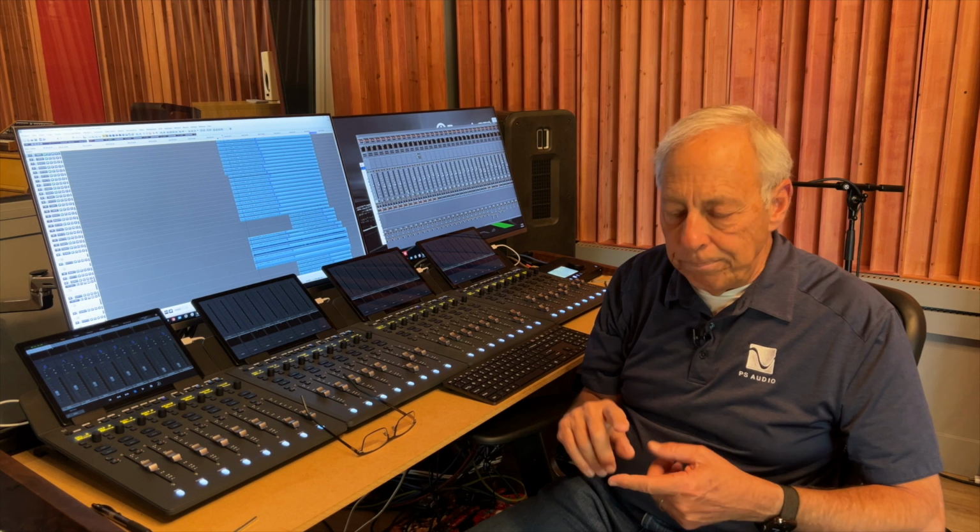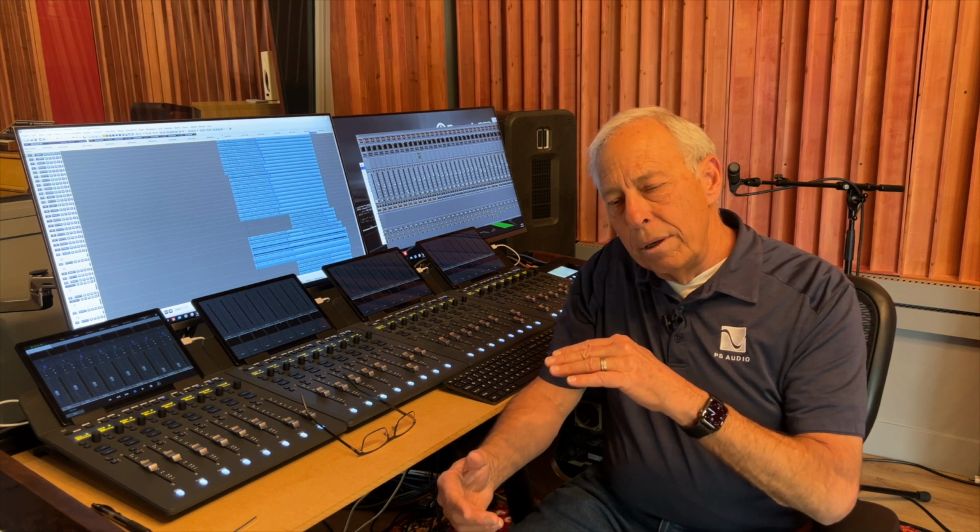Single-rate DSD runs at what we call 64 FS. 64 FS means 64 times the 44.1 kilohertz sample rate of CD. So just multiply 44.1 times 64 and you get, what is it, 2.82 megahertz. And that's the sample rate that single-rate DSD runs at.